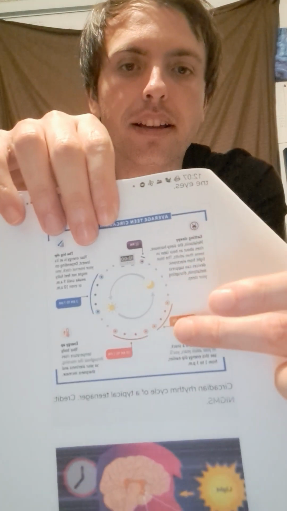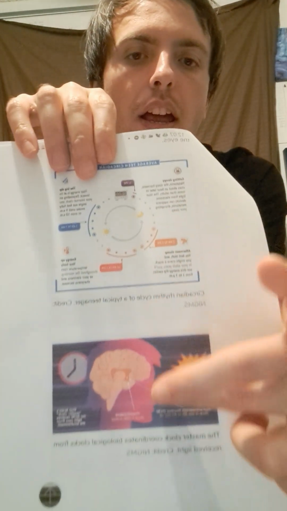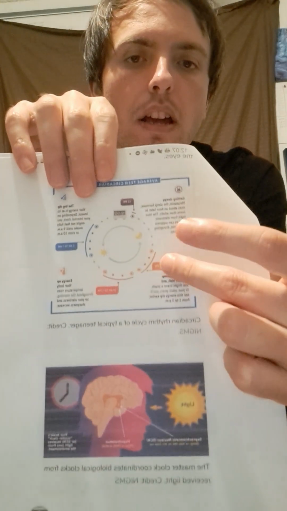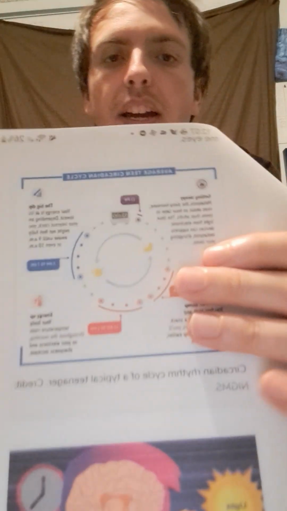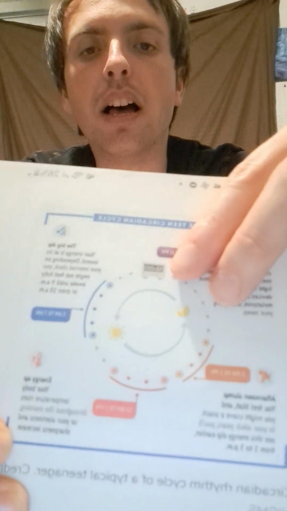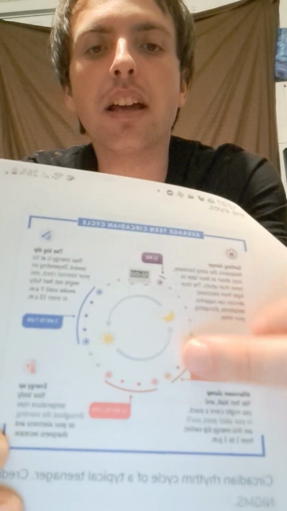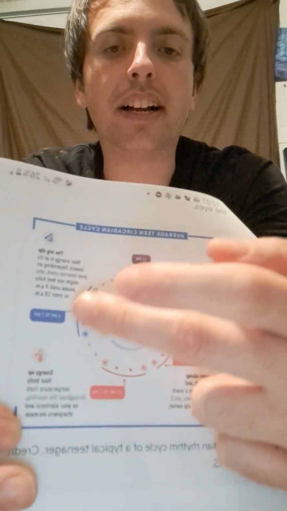And then, got one of those pictures here. Over here, this talks about the day and the night that goes around like a clock.